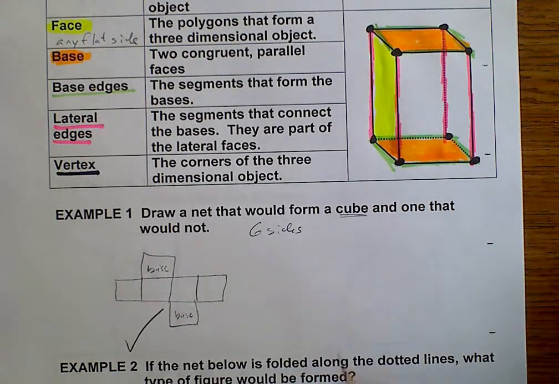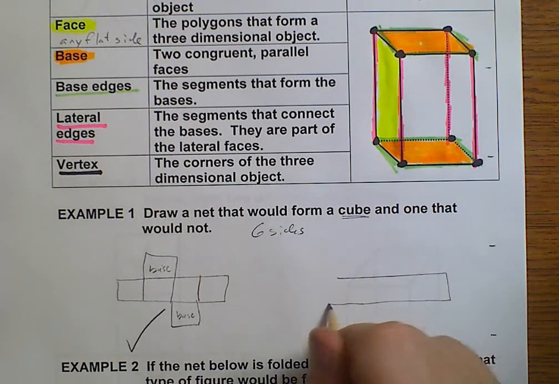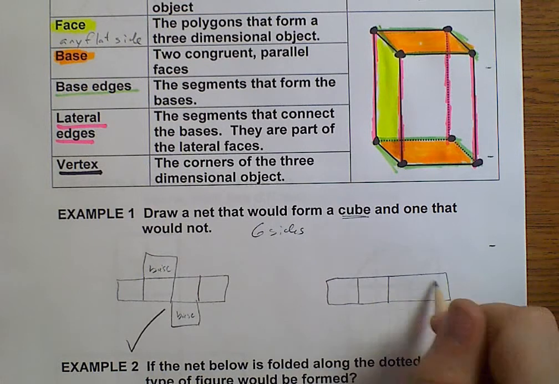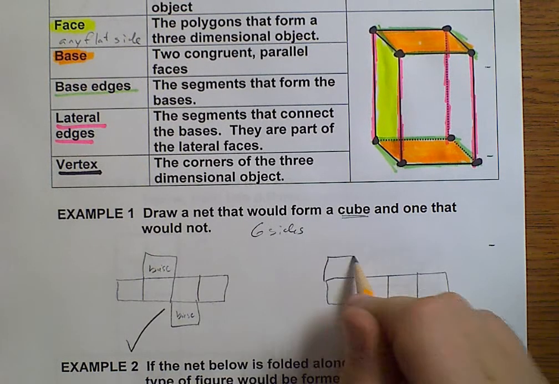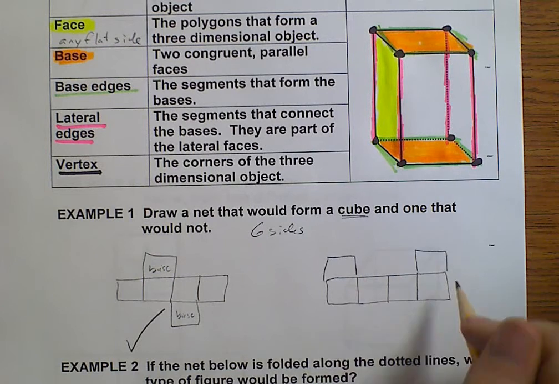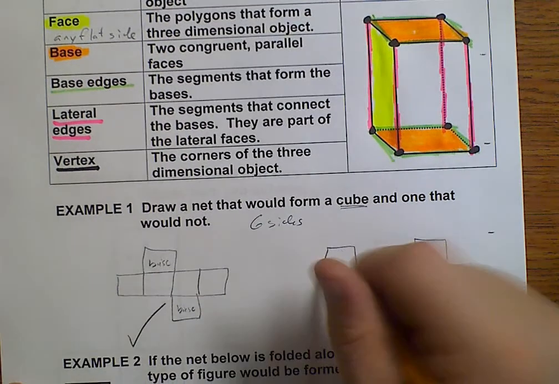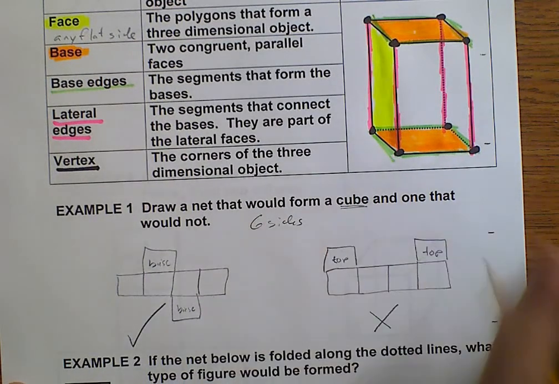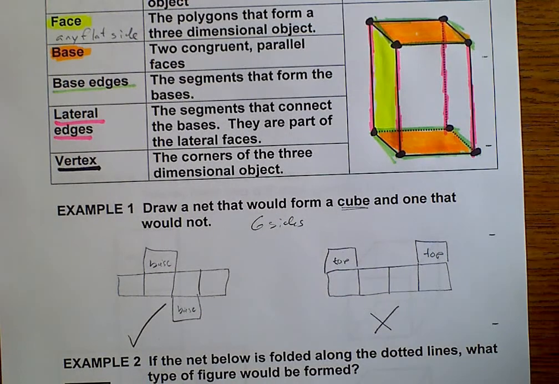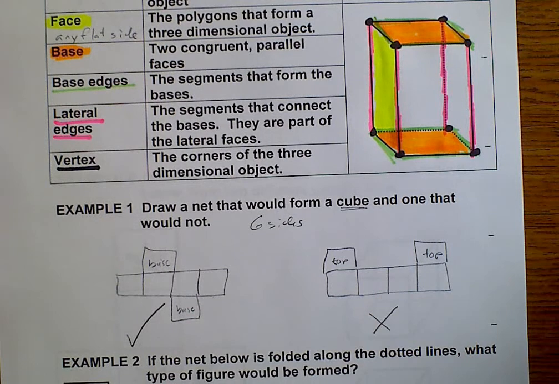Now one that would not, this would not make a cube because these bases are both tops. And these are your lateral sides. I don't have a bottom, but I do have 2 tops. And so this one does and this one does not. There are several other examples. You may be asked to draw one on the assignment. Something would form a cube and something would not. Try to use something other than these. These are some obvious examples, but there are definitely more than this.